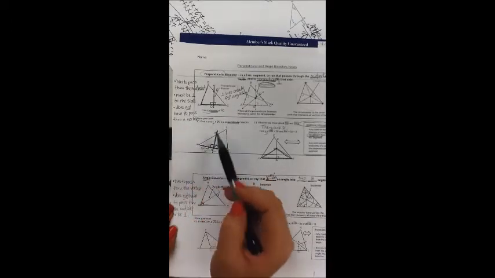The other bullet that we need to write down is that it does not have to pass through the midpoint or be perpendicular. So it doesn't have to follow either of the things that the perpendicular bisector does.